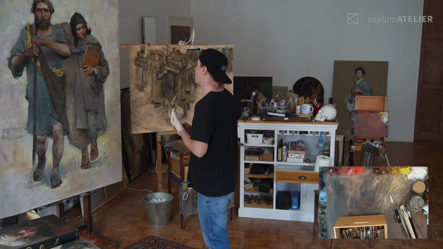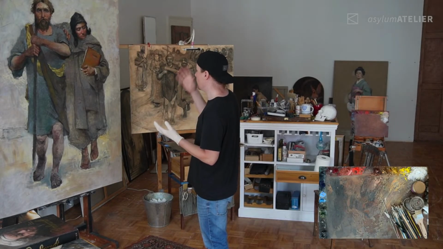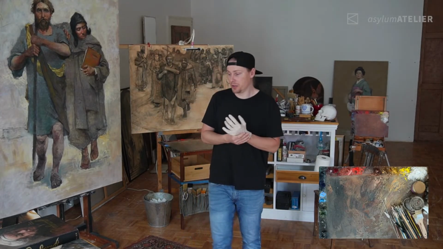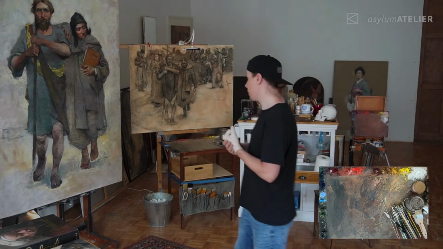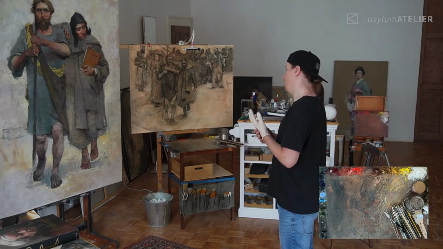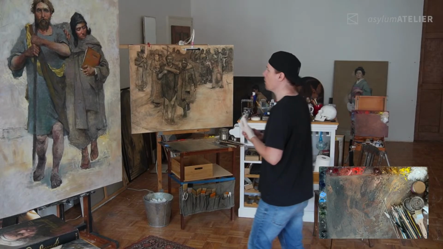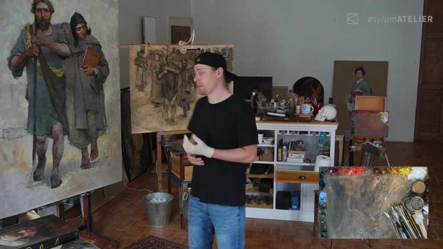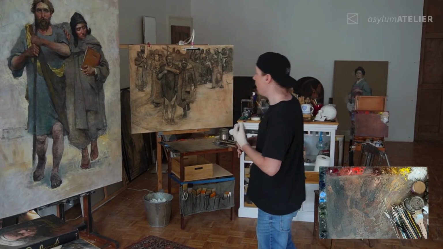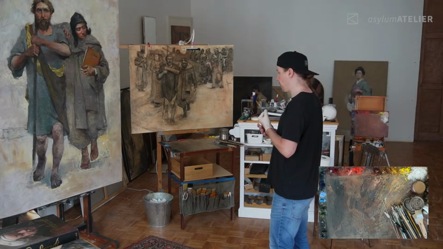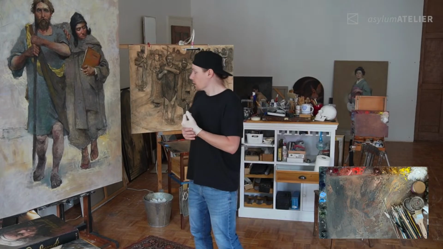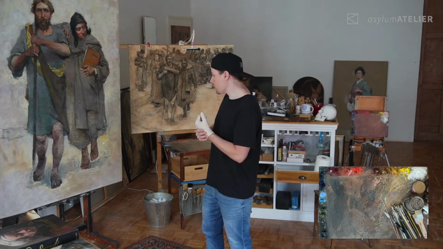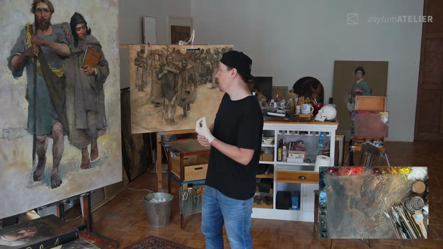Today I'm going to be working on a fragment from a larger piece that is from Stereo and Method project that I'm working on. Two days ago, we talked about the feet and the proportion and the shape and the composition, and how it influenced the overall painting.